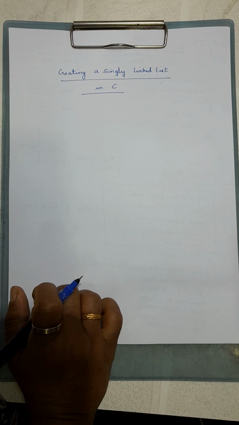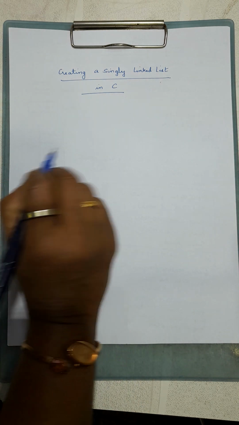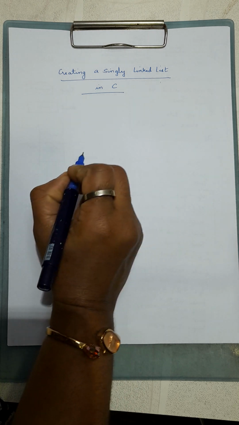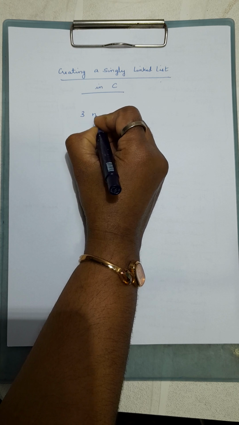Hi everyone, welcome back. Today's topic is creating a singly linked list in C programming. Let me first tell you what I'm going to do, how many nodes I'll be creating in a singly linked list. I'm going to teach you creating 3 nodes in a singly linked list.